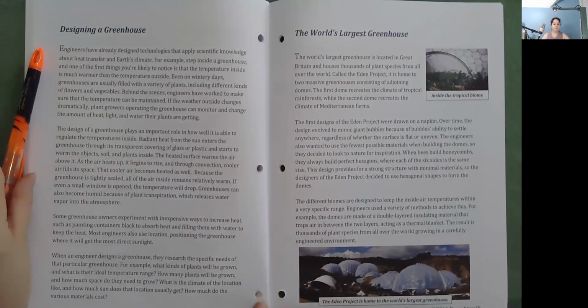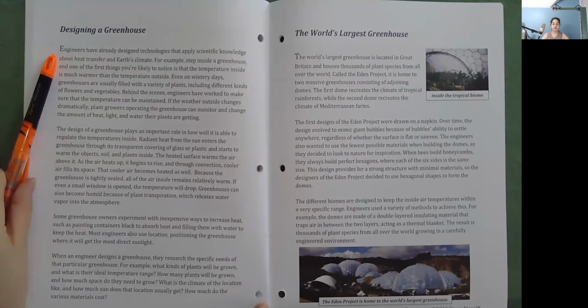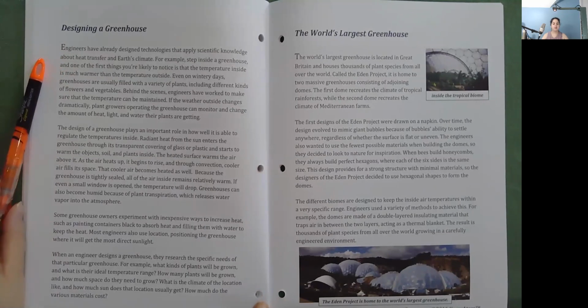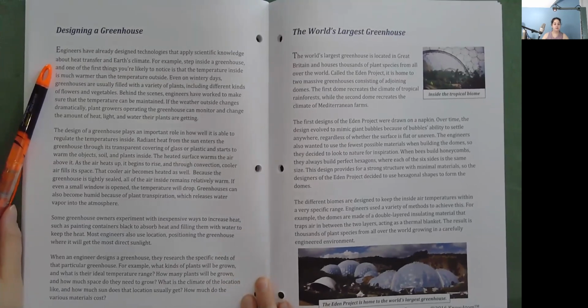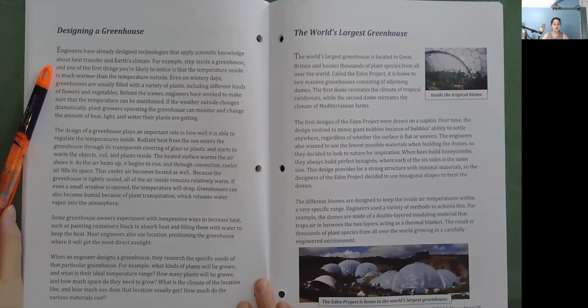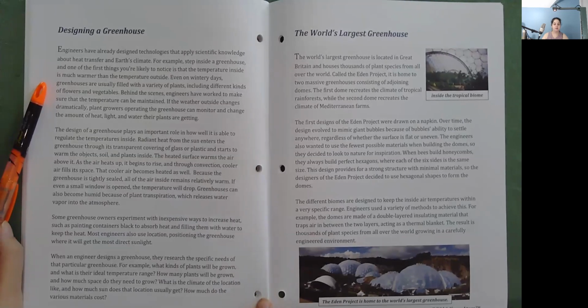Designing a greenhouse. Engineers have already designed technologies that apply scientific knowledge about heat transfer and Earth's climate. For example, step inside a greenhouse, and one of the first things you're likely to notice is that the temperature inside is much warmer than the temperature outside. Even on wintry days, greenhouses are usually filled with a variety of plants, including different kinds of flowers and vegetables. Behind the scenes, engineers have worked to make sure that the temperature can be maintained.